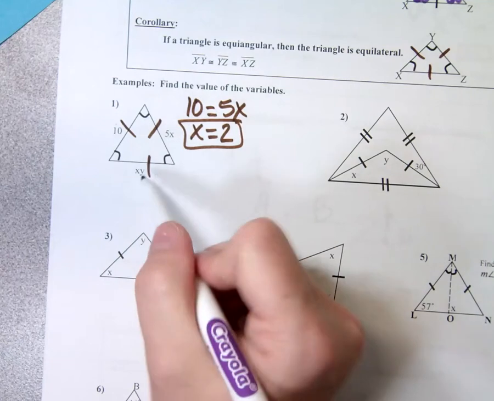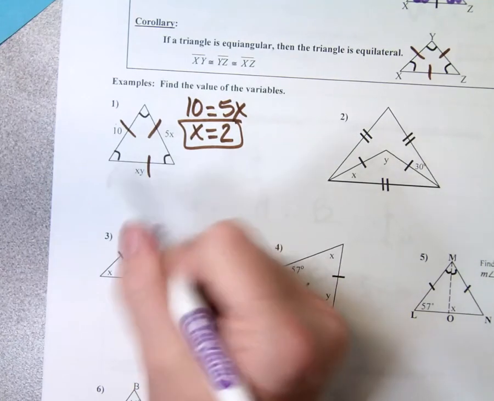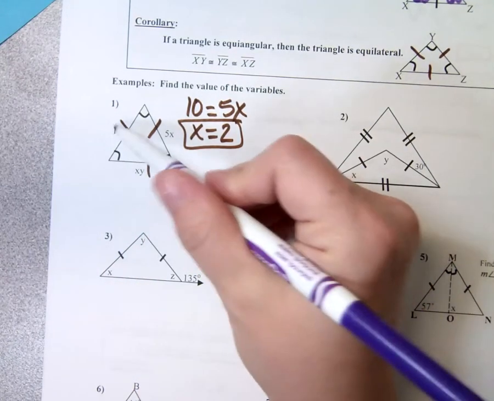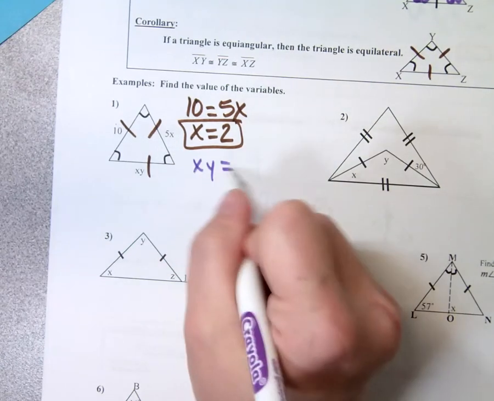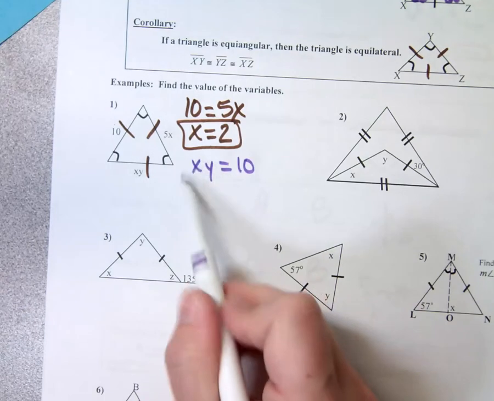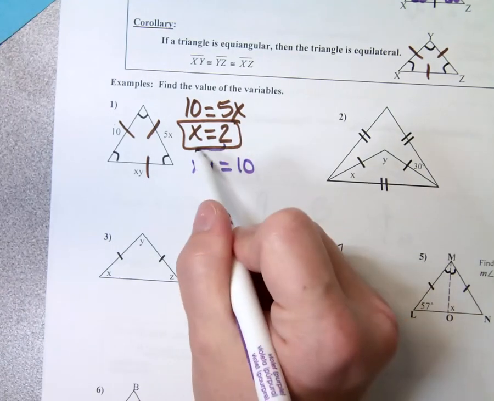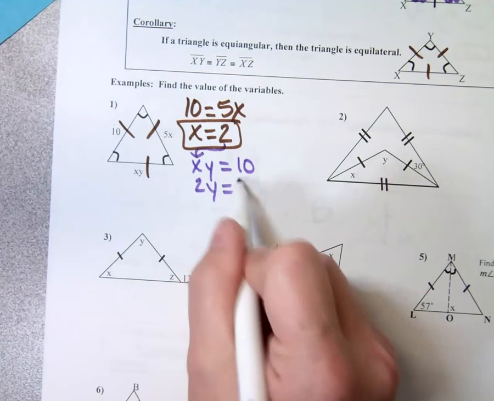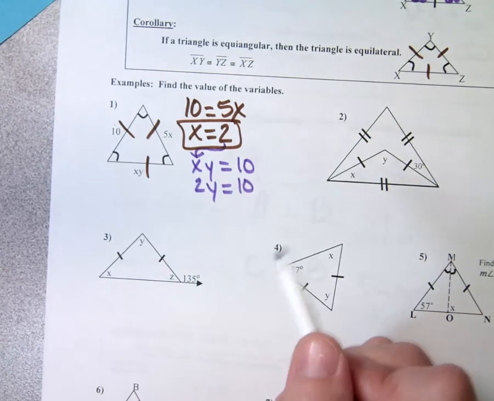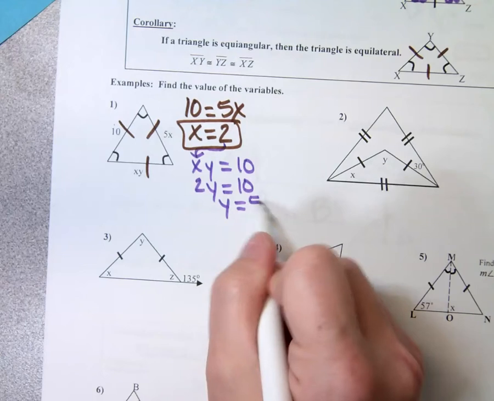Now I need to set up an equation so I can solve for y. So I can set these two equal. I can say that xy equals 10 also. We just found out that x was 2. So if I plug the 2 in, then it's really like saying 2y equals 10. And if you divide, you get y is 5.